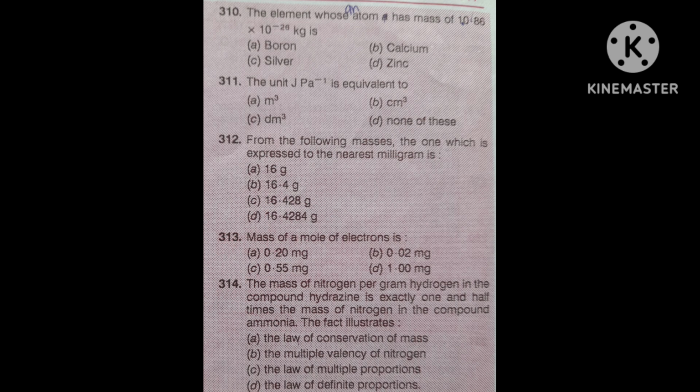The element whose one atom has a mass of 1.086 into 10 to the power minus 26 kg is: first boron, second calcium, third silver, fourth zinc.